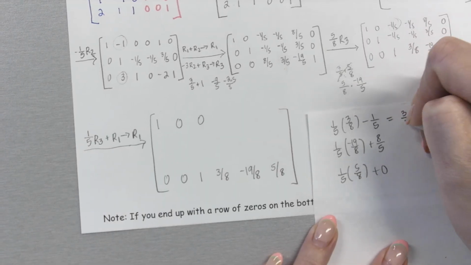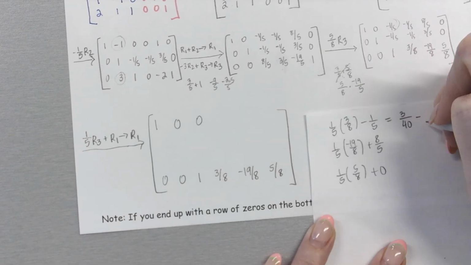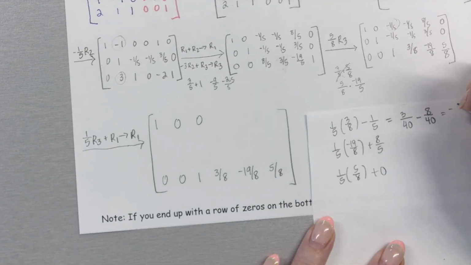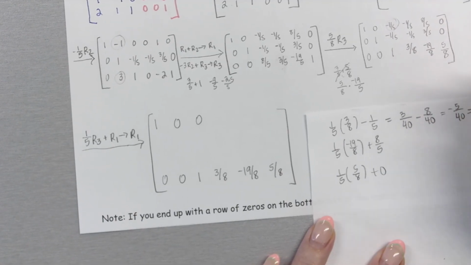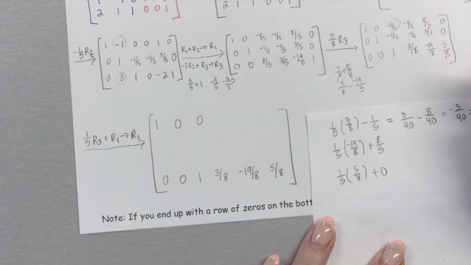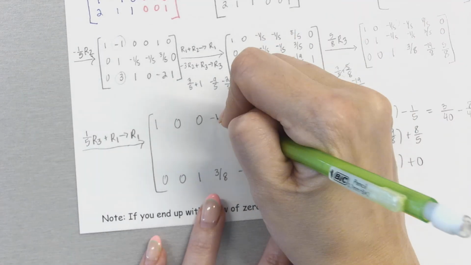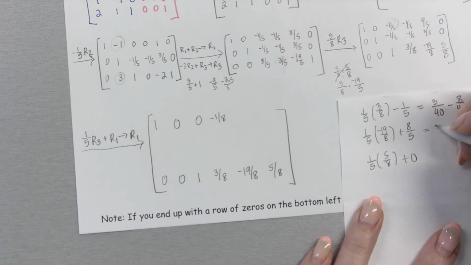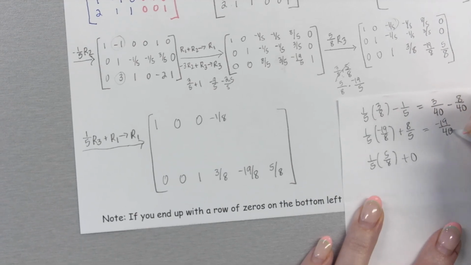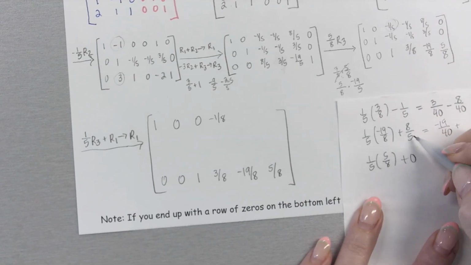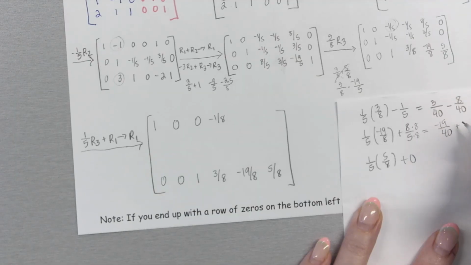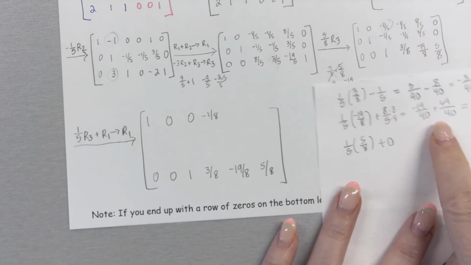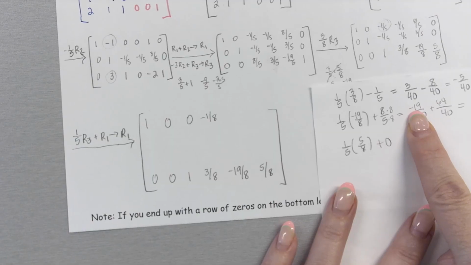So then you can see it's 3/40 minus 1/5. So that would be 8/40. So what is negative 5/40 reduced to? Negative 1/8. Okay, so that's what's going to go here. And then for this one, you have negative 19/40. So we're just going to get a common denominator, times 8 times 8 plus 64/40. So 64 minus 20 is 44.